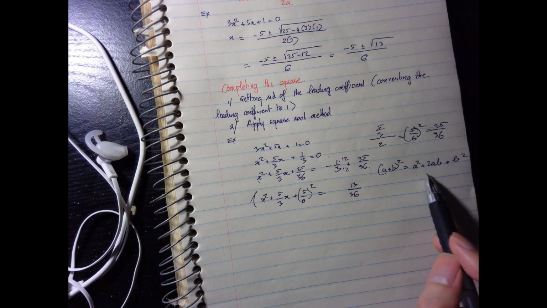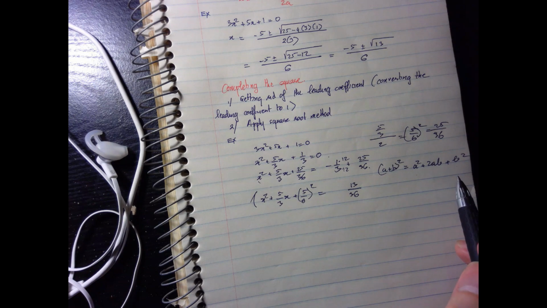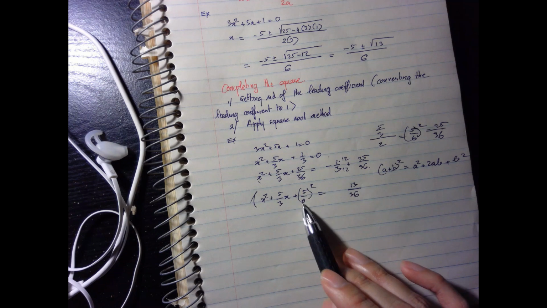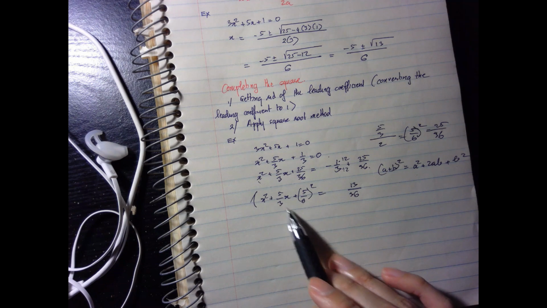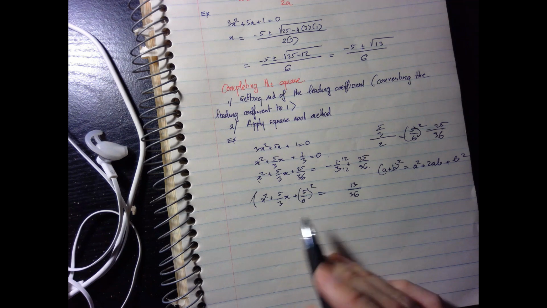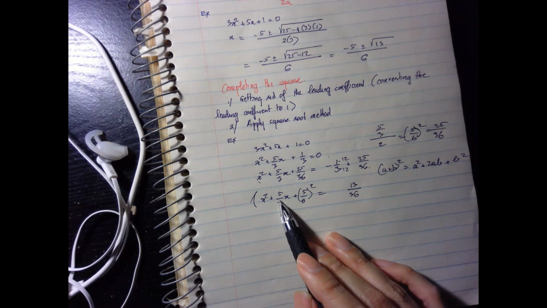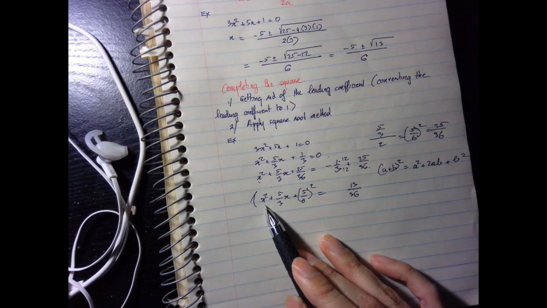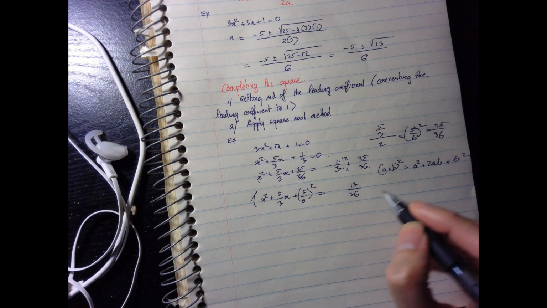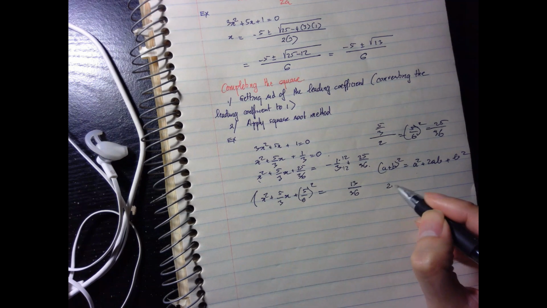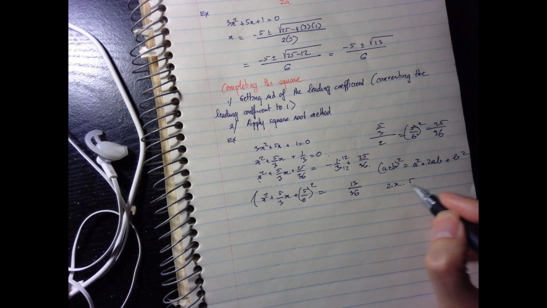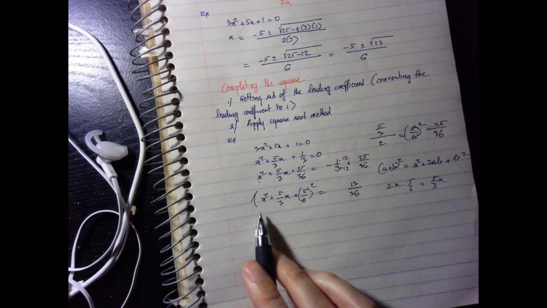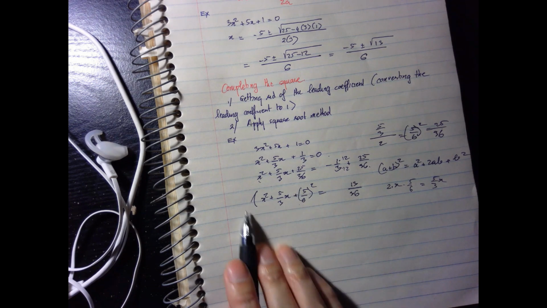Right, because you see here, this is b squared right here. This is 2ab. This is b. This is a, and 2a is 5 over 3x. So a is x, and b is 5 over 6. You see that it gives you 5 over 3x, right? Okay. So I can rewrite this as x plus 5 over 6 squared.